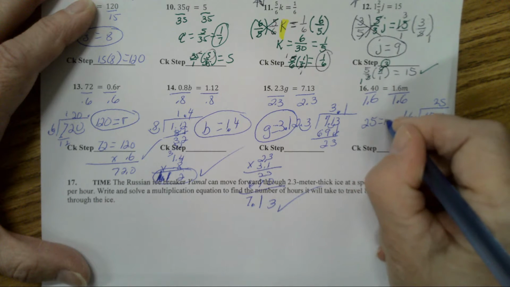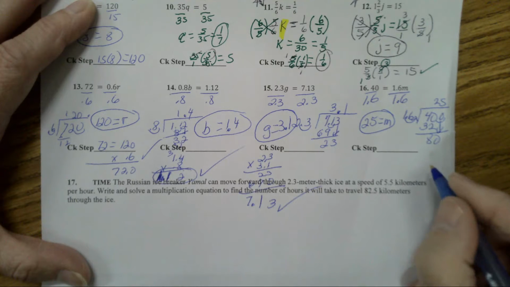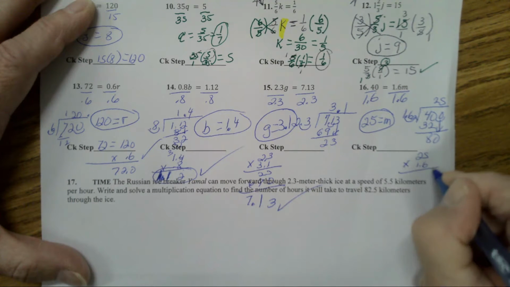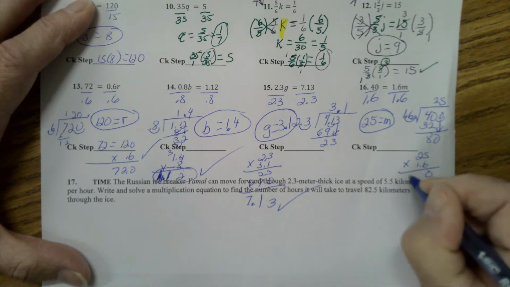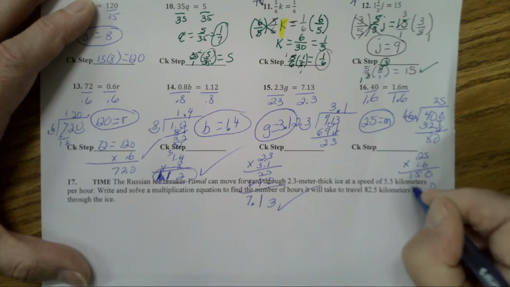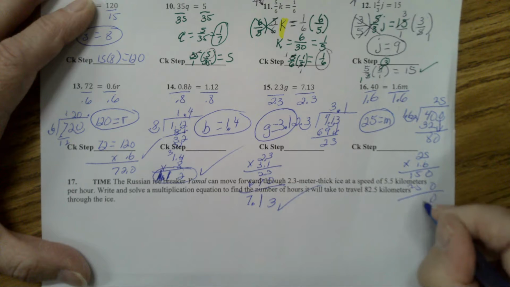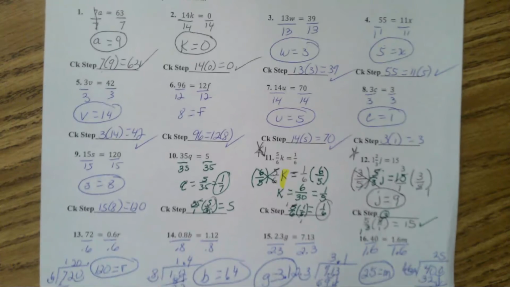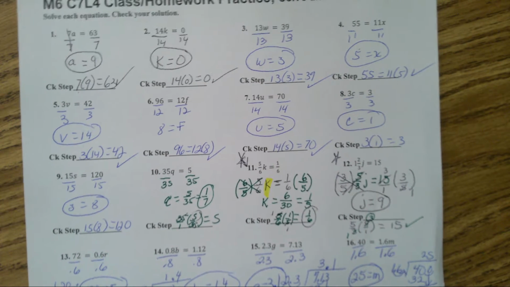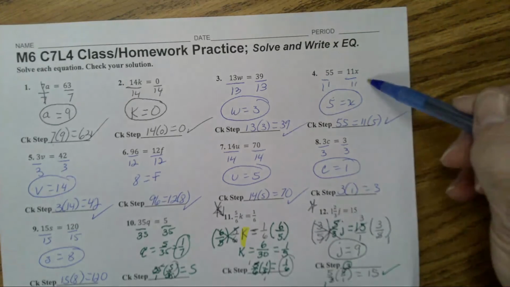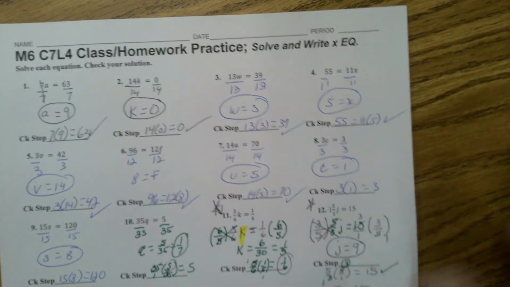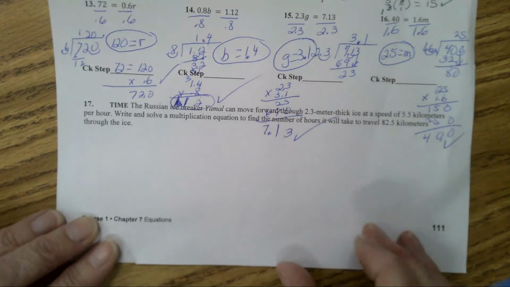25 equals M. Now, does 25 times 1.6 equal 40? Carry 3, 12, 15, 0. Yes, it does. I've got the check step. Any questions on how to do those problems? You see how to get the 3 points: the work, the answer, the check, correct? Great. Now let's look at our problem here.